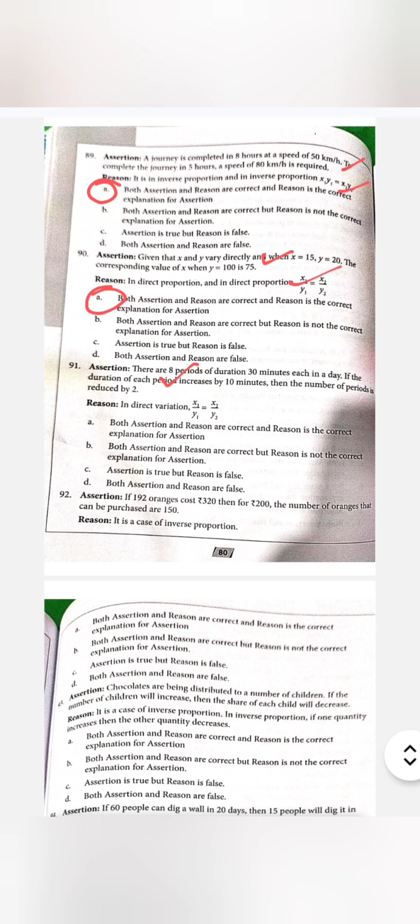And in direct variation, x1 by y1 is equal to x2 by y2. This statement is correct, but this one is the inverse proportion above one, so here option B will go for it. Both assertion and reason are correct, but reason is not the correct explanation of assertion.